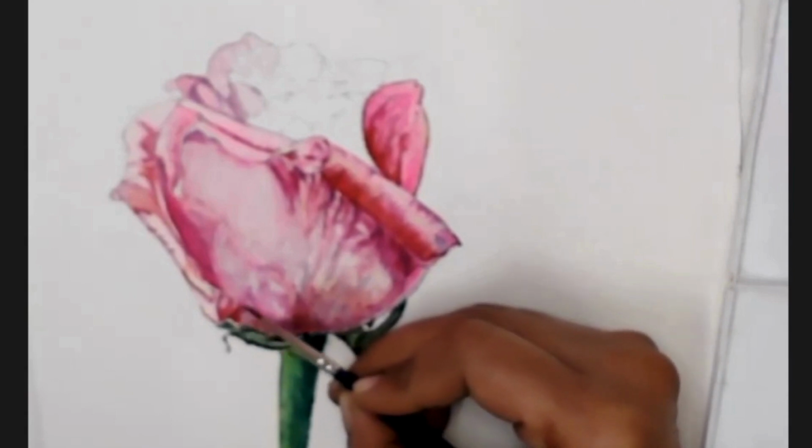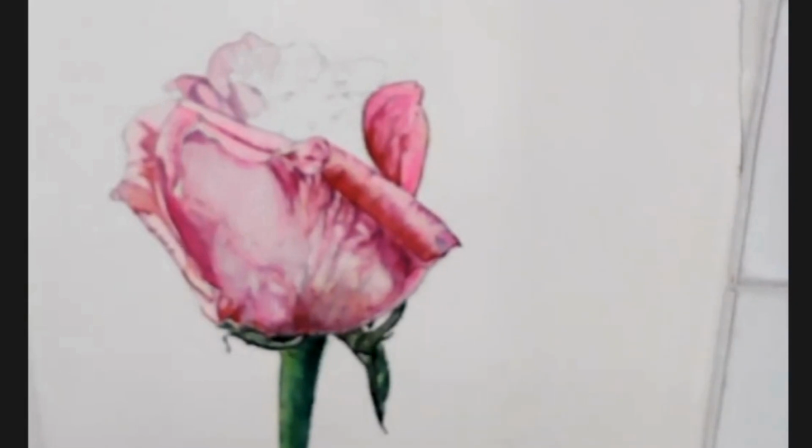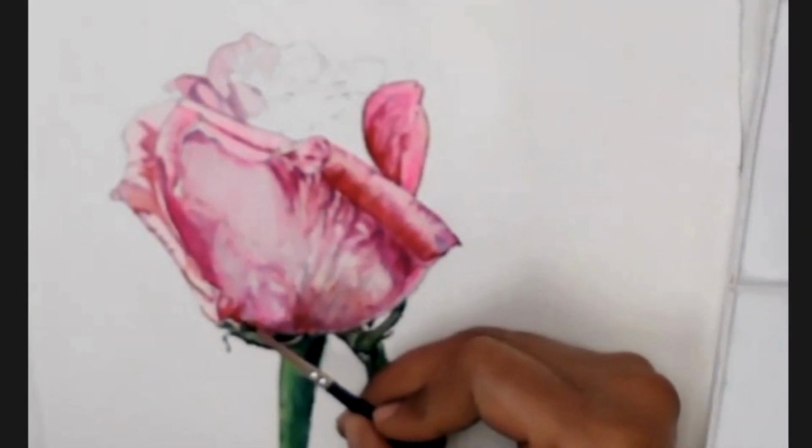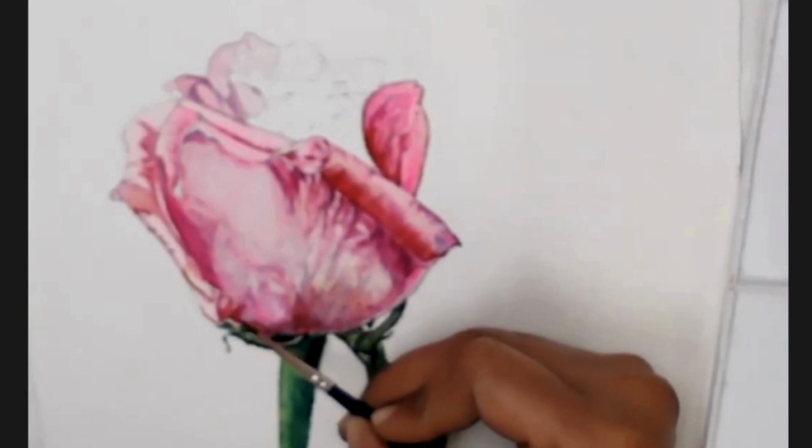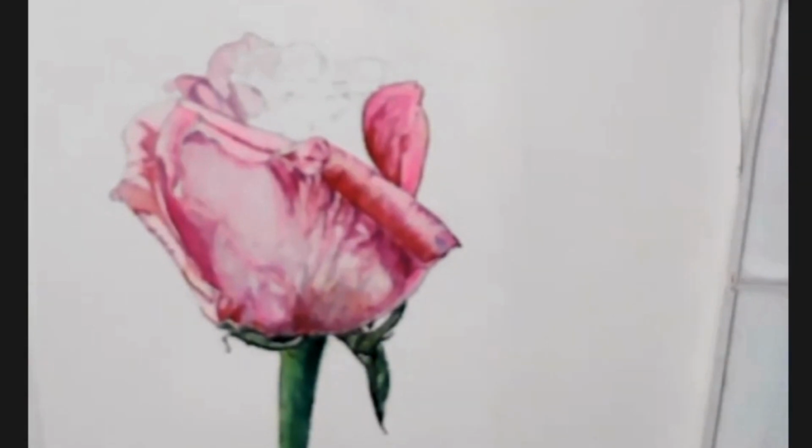At this place on my rose, I am creating a shadow. In fact, I have already created it. What I am doing is darkening that shadow area with a relatively concentrated mix of my colors.